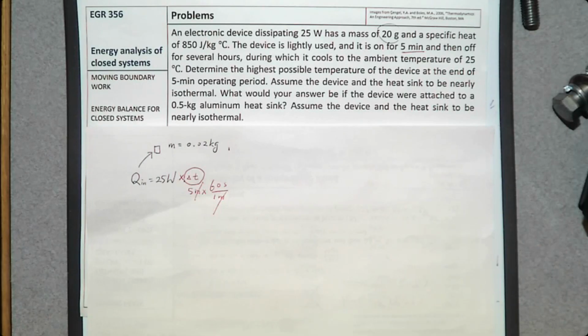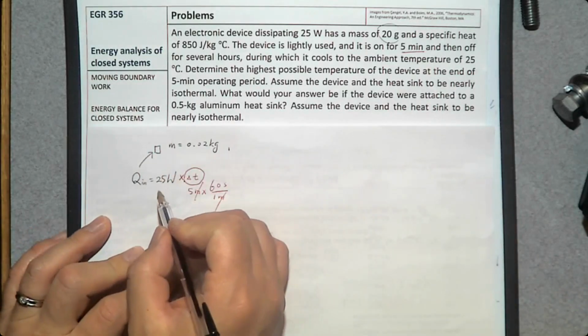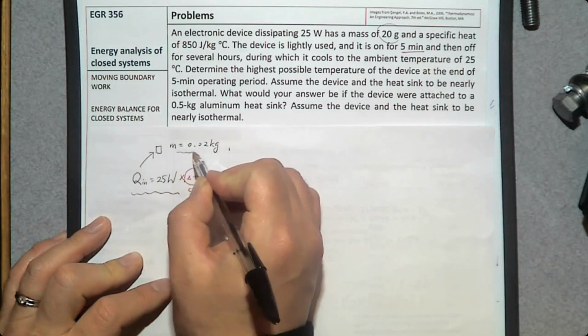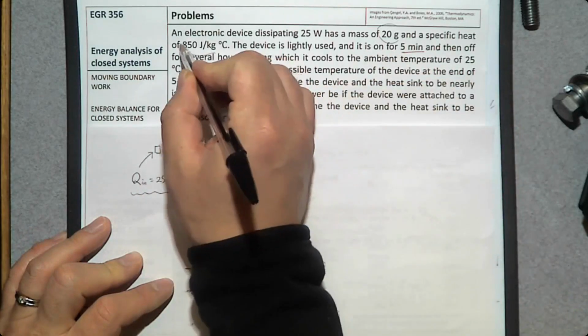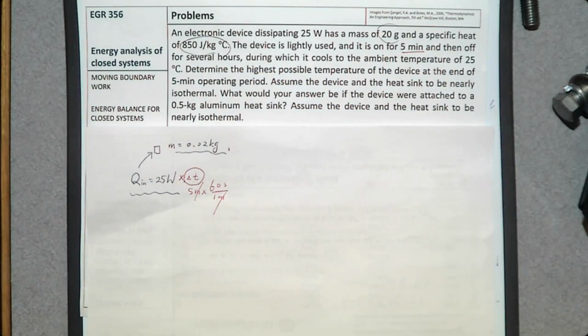Then we will get the highest possible temperature. In reality, the final temperature will be less than the highest possible temperature because of the heat loss to the surroundings. So now we have a heat transfer input, we have the mass, we have the specific heat 850.